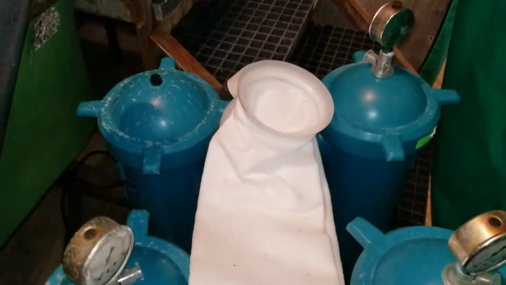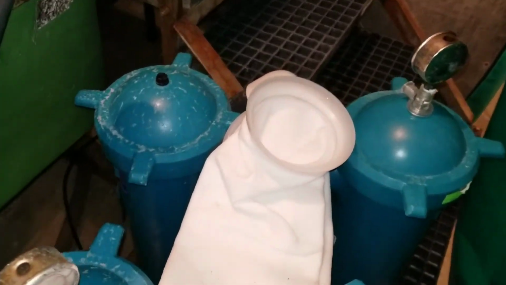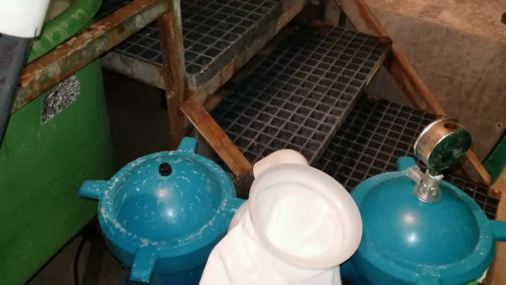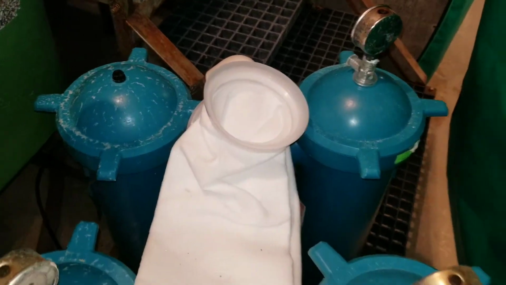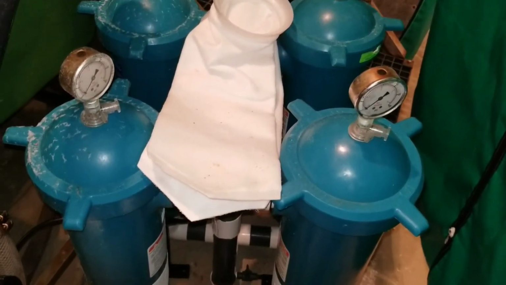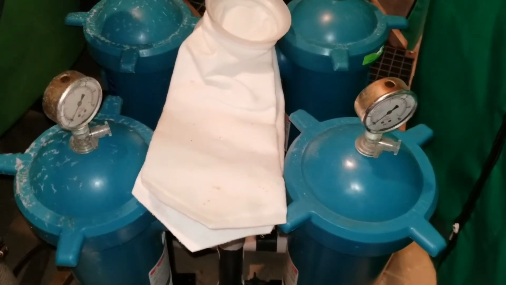So we have to keep a close eye on these bag filters to make sure that we're changing out the bags routinely, because we don't want water to stop flowing. So that's part of the maintenance that's required for this type of system.